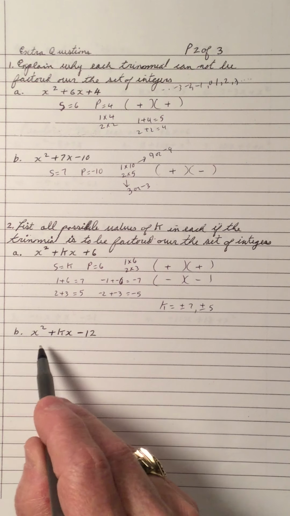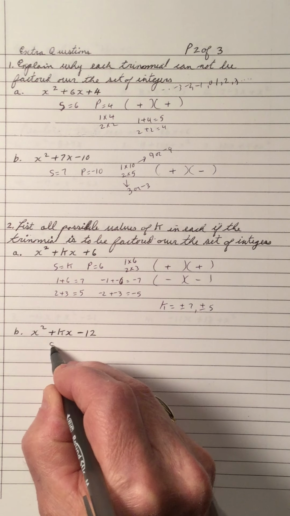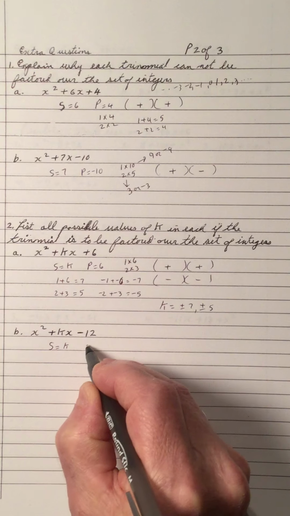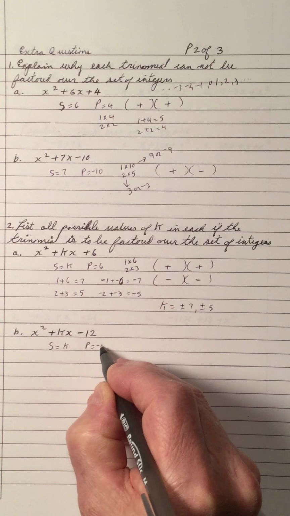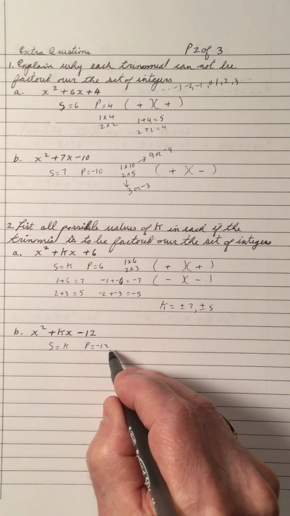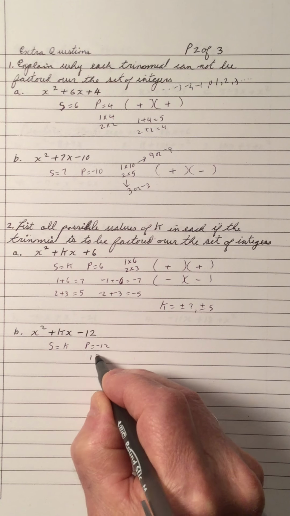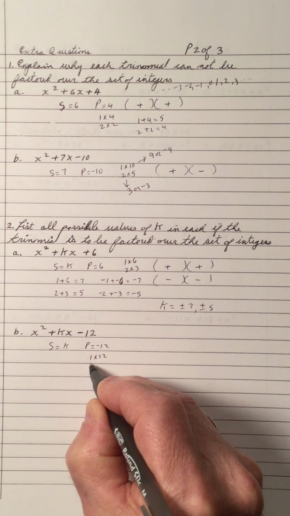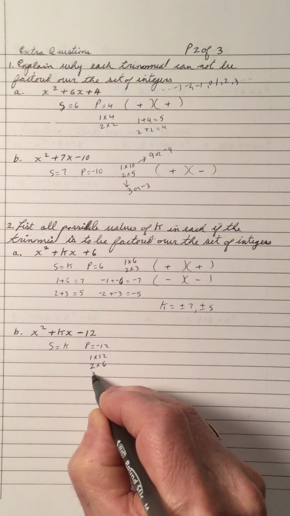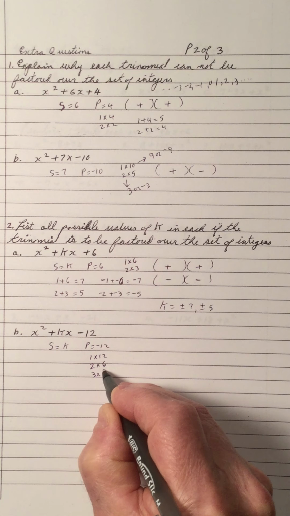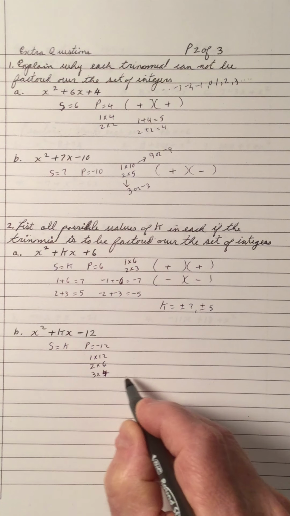Now, number B, we have a trinomial. Again, the sum is the K, and the product is negative 12. So if the product is negative 12, that means we have a 1 and a 12. We could have a 2 and a 6, or we could have a 3 and a 4.